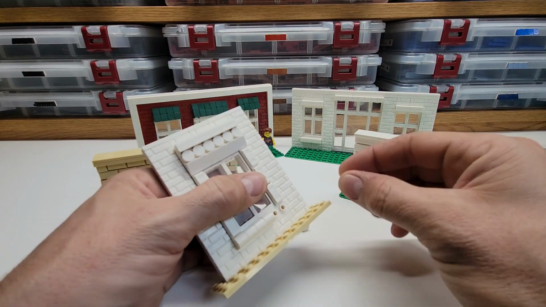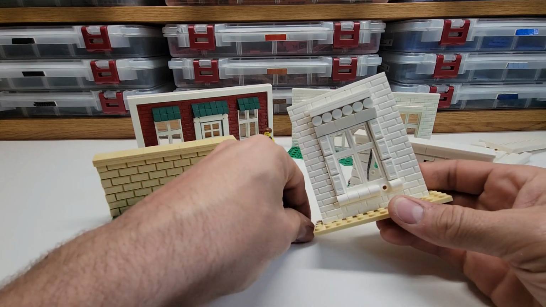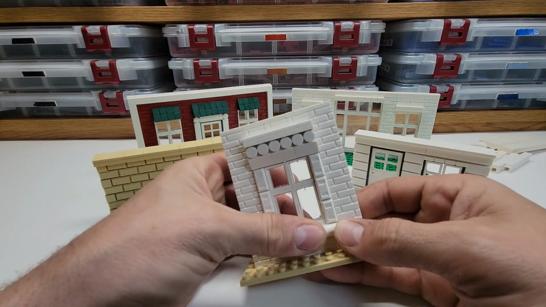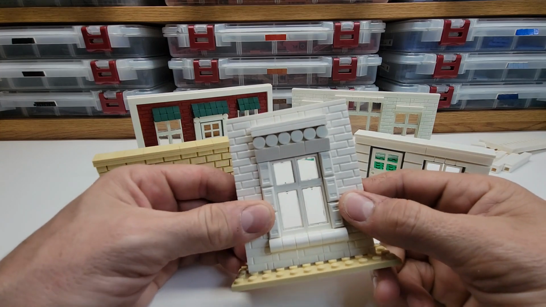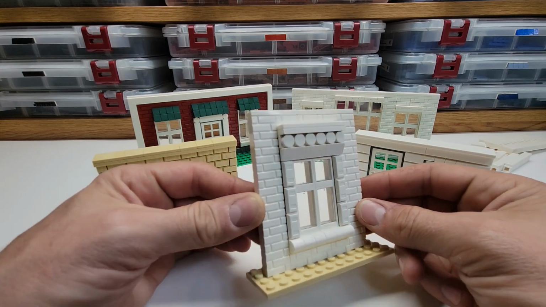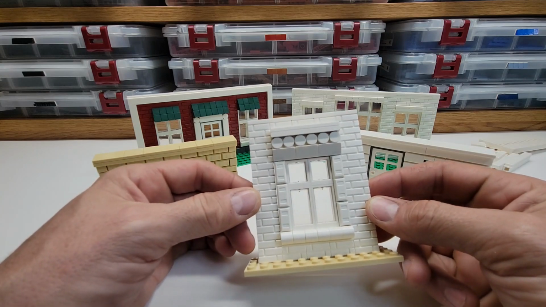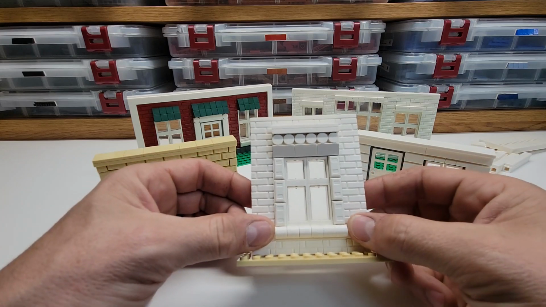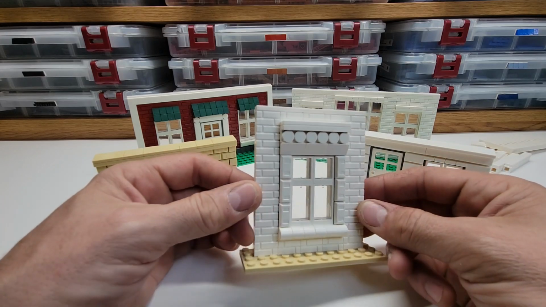When you talk SNOT versus jumper in building techniques like this, I think SNOT is a lot more versatile, but I think jumper shouldn't be discredited. I think the best answer to getting the most detail is use both, because you can really do a lot of different stuff if you're incorporating both techniques into one build.